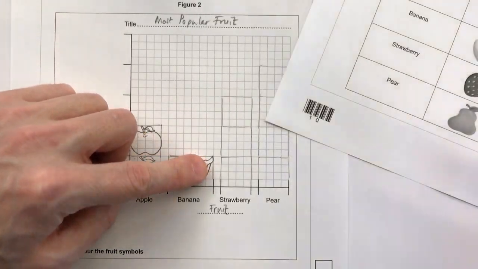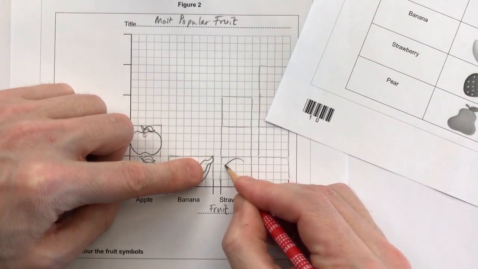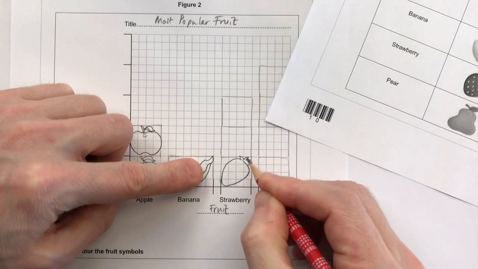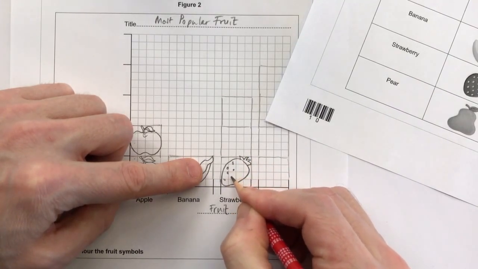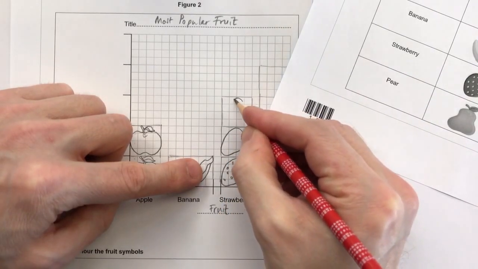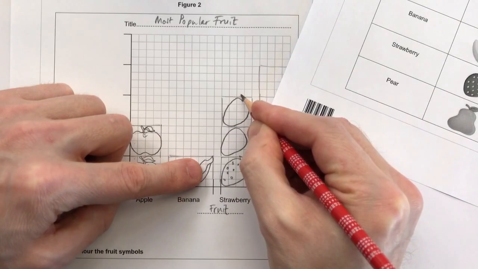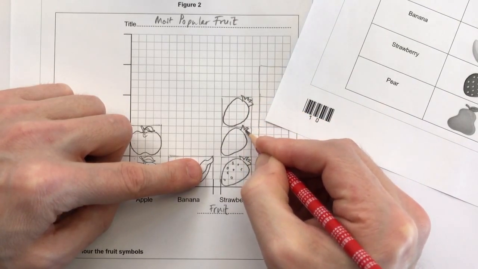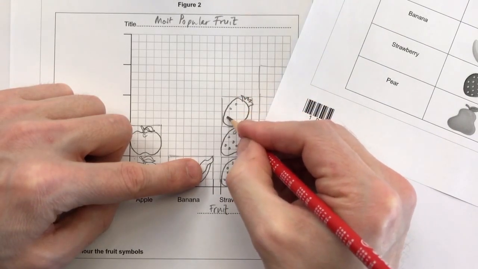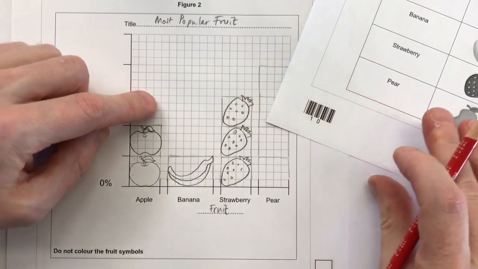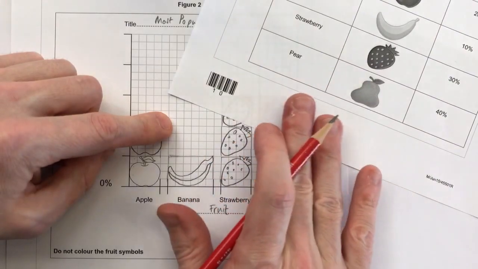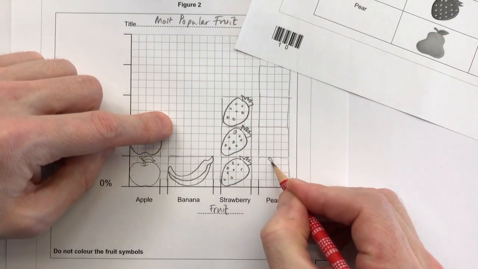Then we're looking for the strawberry. So the strawberry fits inside here. And again, we're looking for sort of, we need sort of three or identical ones of these. So they're all pretty much the same sort of shape. Don't need to be perfect, but as long as the accuracy of the data is there. And then we've got the pear, which you can see is a little bit of a funny shape, but we'll draw that in as well.